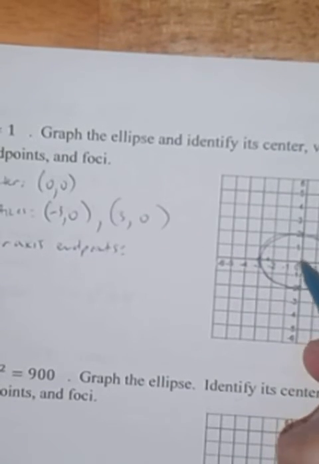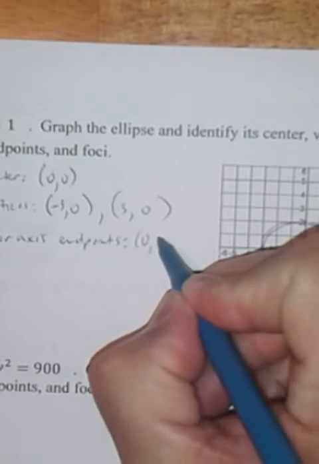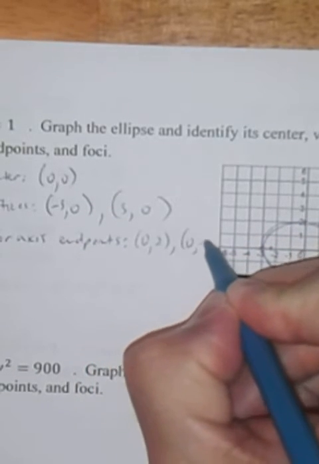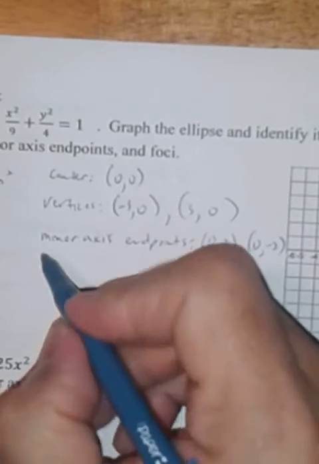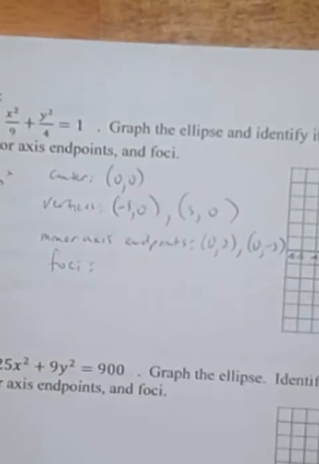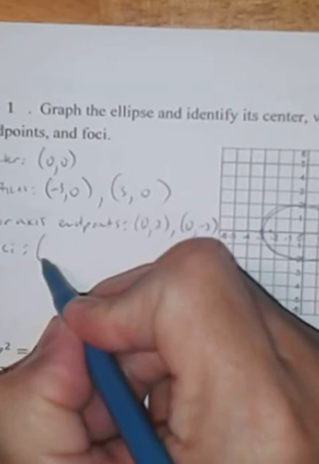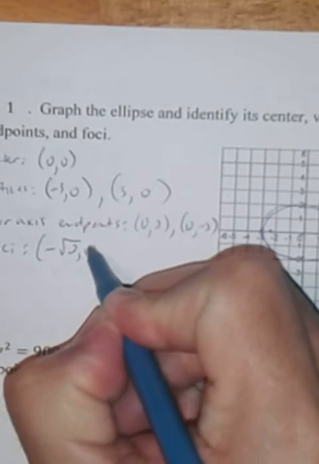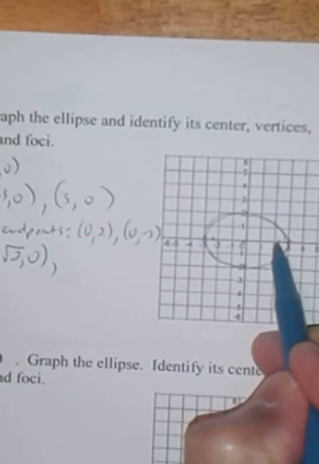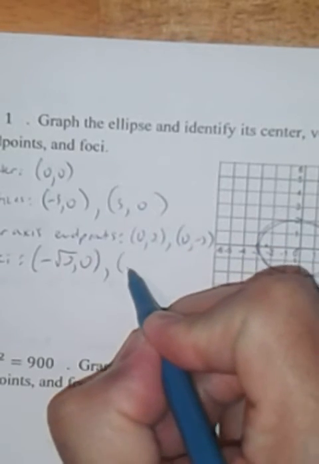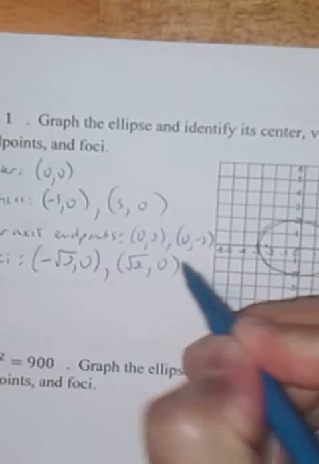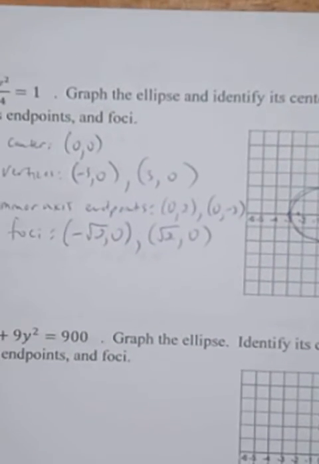So it's from 0 up 2 and down 2, so it's 0, 2, and 0, negative 2. And the foci. To the left, negative square root of 5, 0. And to the right, positive square root of 5, 0. There we go. We got everything down.